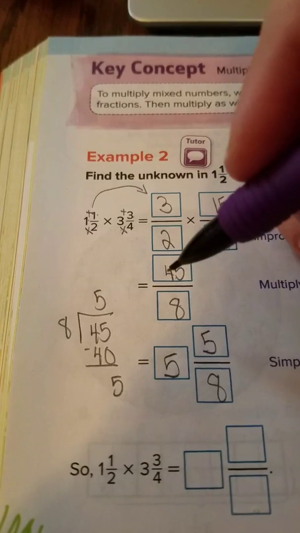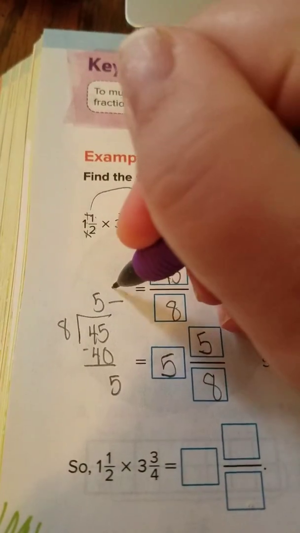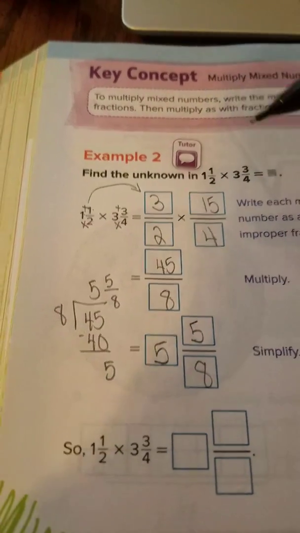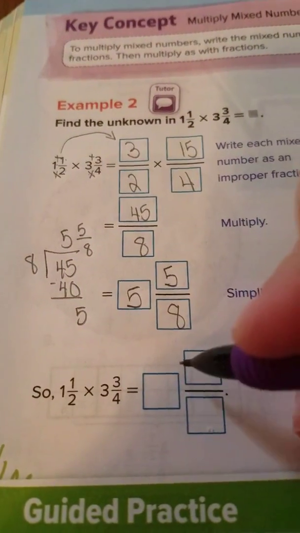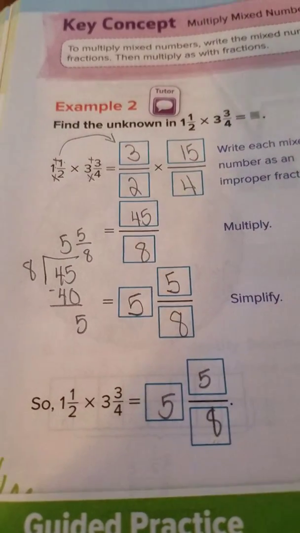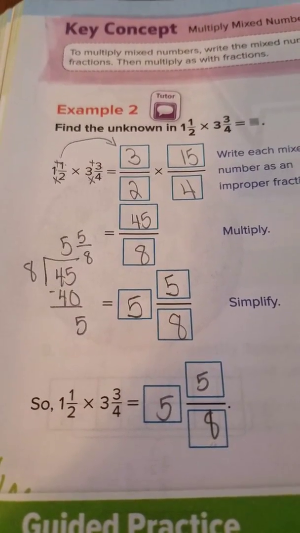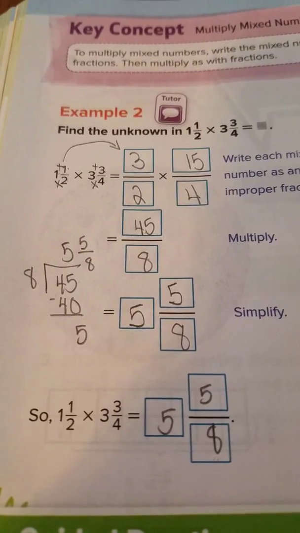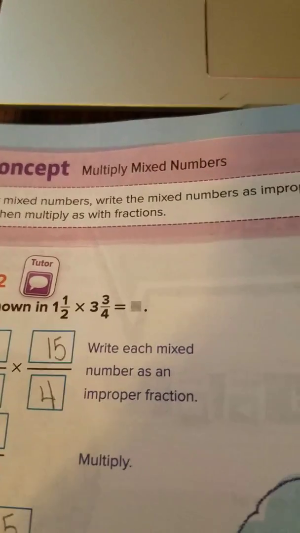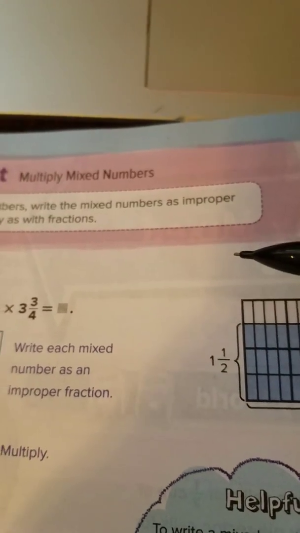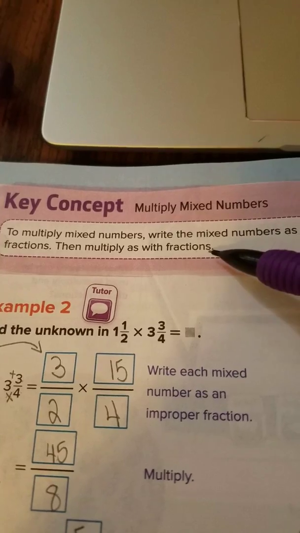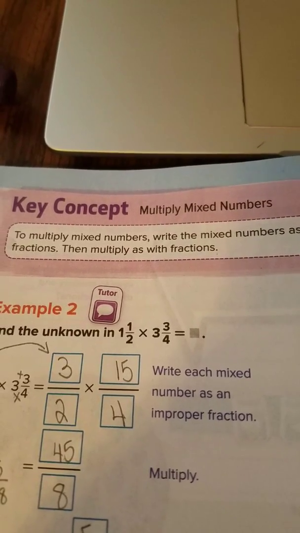45, take away 40 is 5. The remainder goes on top. The 8 stays on the bottom. And then we're just going to record our answer right here, 5 and 5/8. So multiplying with mixed numbers, it tells you right up here to multiply with mixed numbers, write the mixed number as an improper fraction, then multiply just like you did with fractions.